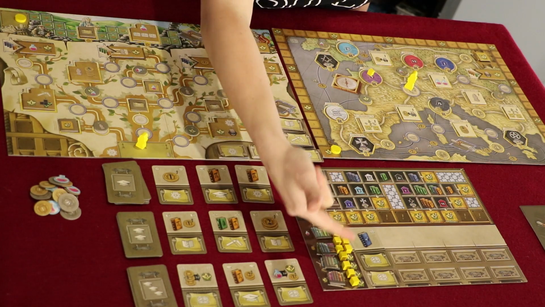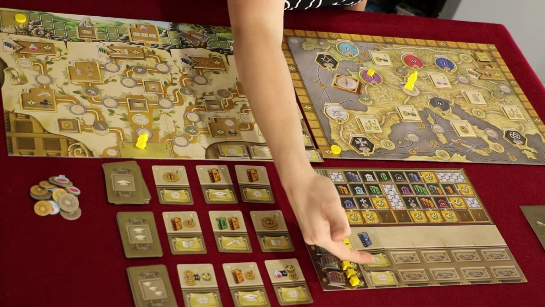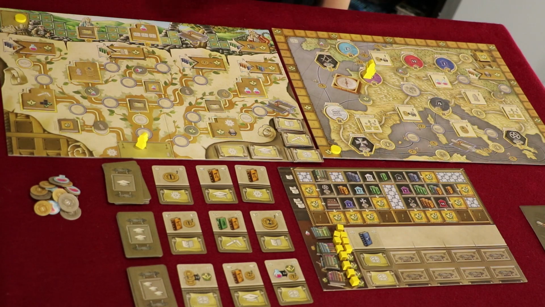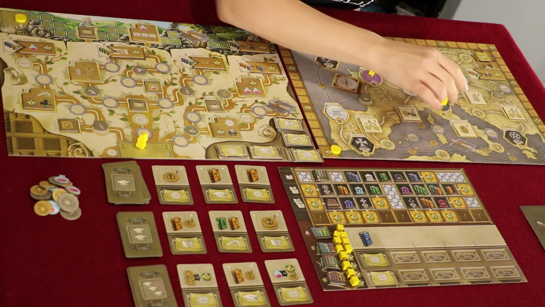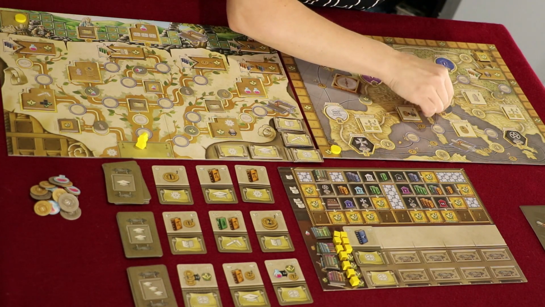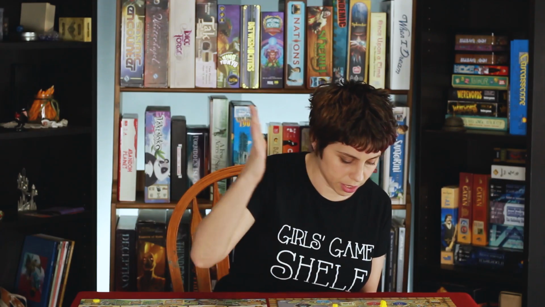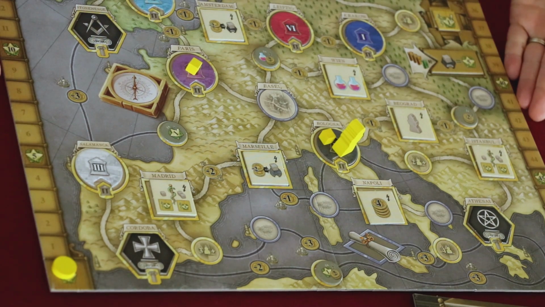And here's the way these symbols work. You'll notice now that on my board there are 2 compass symbols. So that means that I can move up to 2 spaces on the travel track. Let's do that right now. I'm gonna move boop, boop, and then I'll put my little token down on that university. Ta-da!